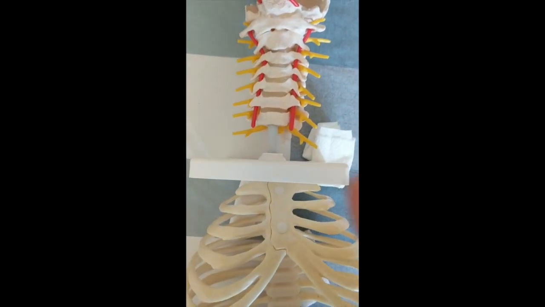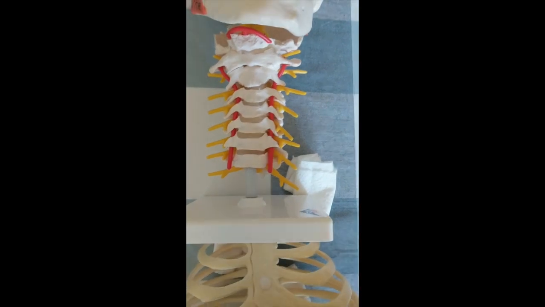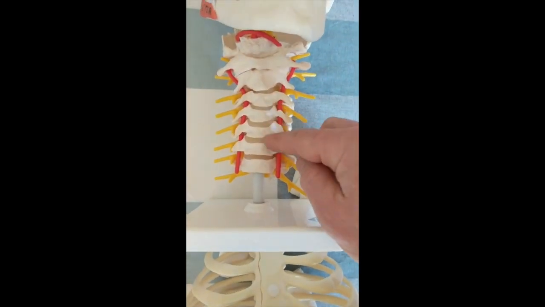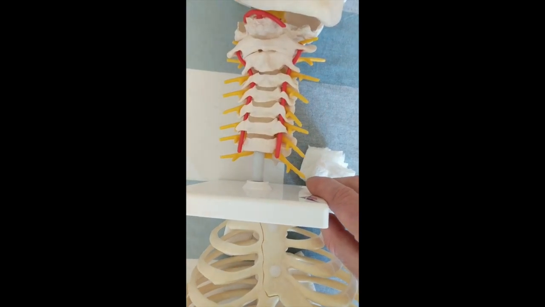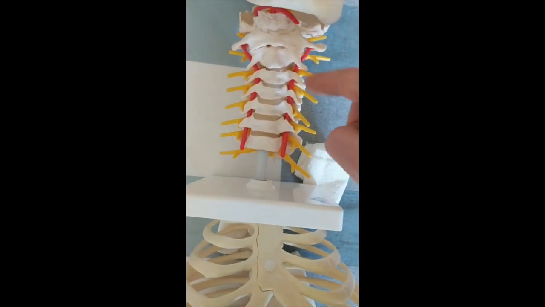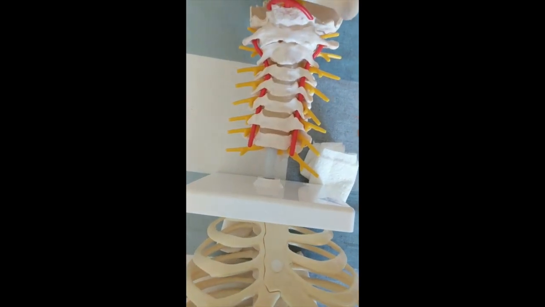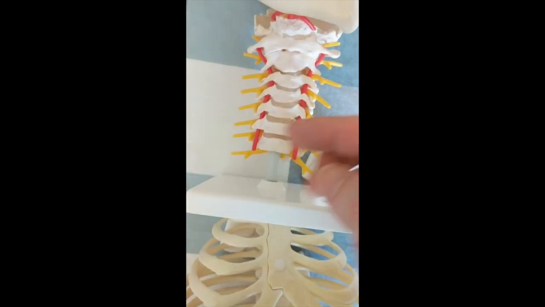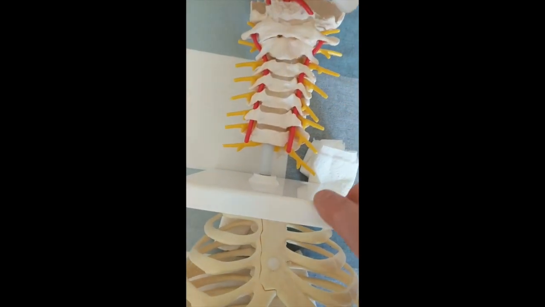And then unfortunately this is the base of the model and I can't take it off. The neck, you have a cervical spine. The neck is also oriented to the right. I can't do it here, but in order to stay straight, it would also side bend to the left. So it's going to orient to the right, and then it side bends to the left to stay straight.